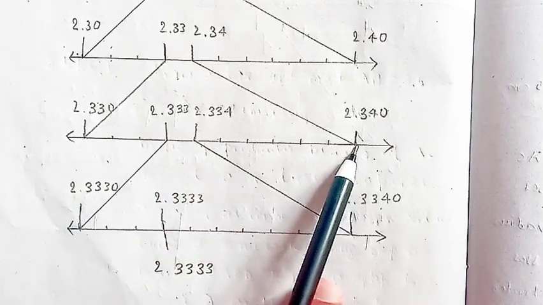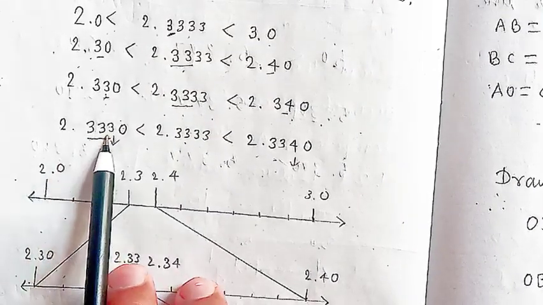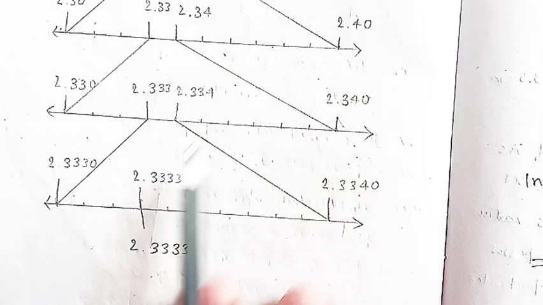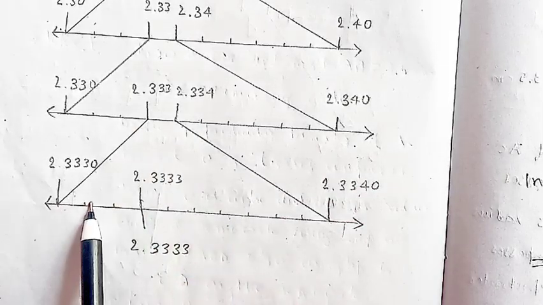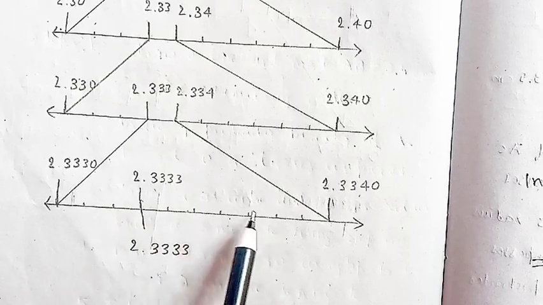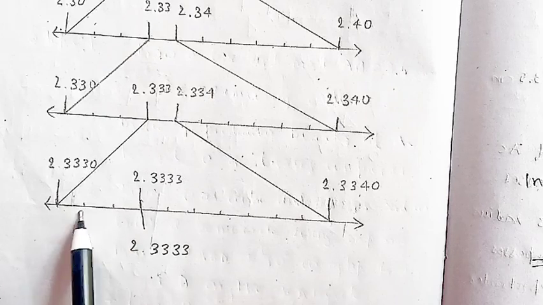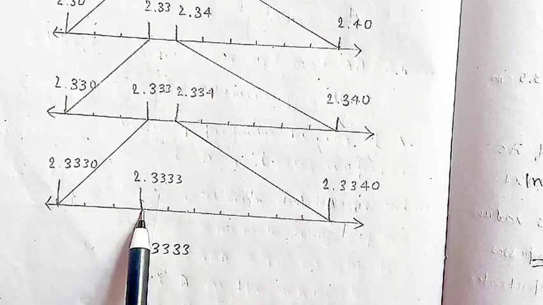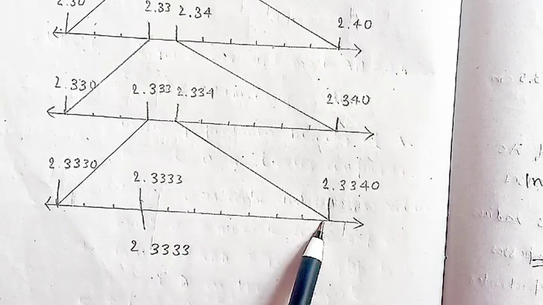This is 2.340. Then we have to plot 2.3330 and 2.3340. Then we write here 2.3330 and we make 10 equal parts, then we get here 2.3340. Now this is 2.3331, this is 2.3332, this is 2.3333, and so on. Then we get here 2.3340.